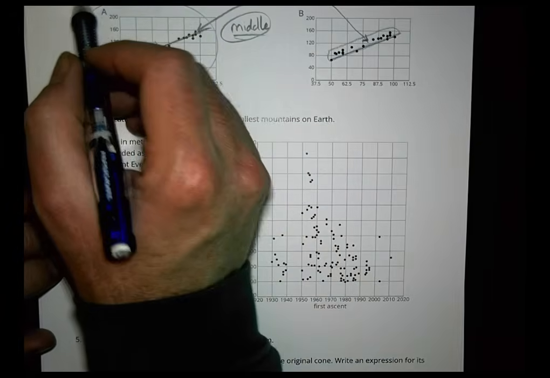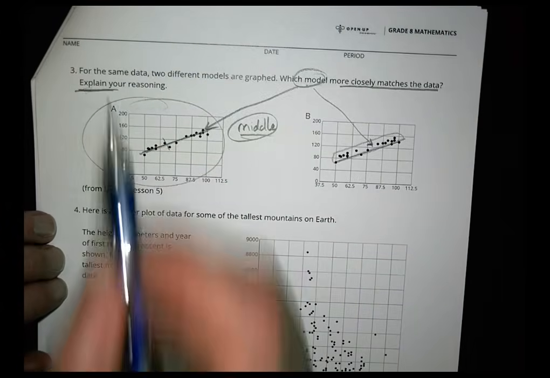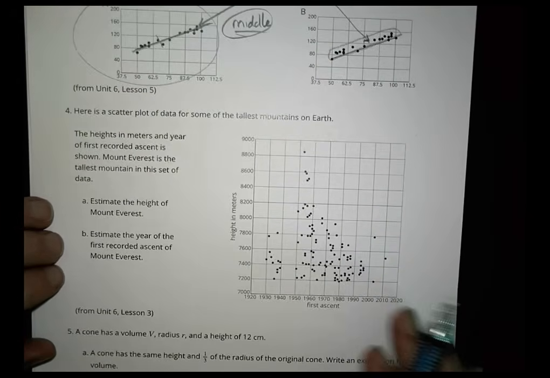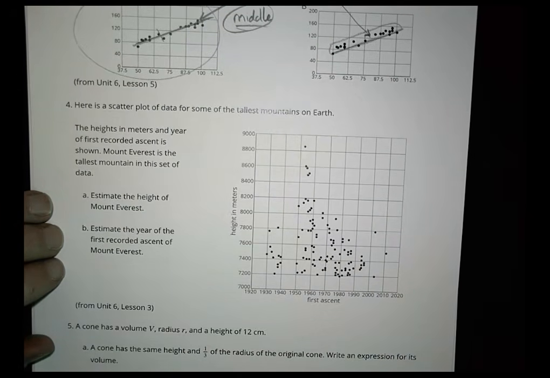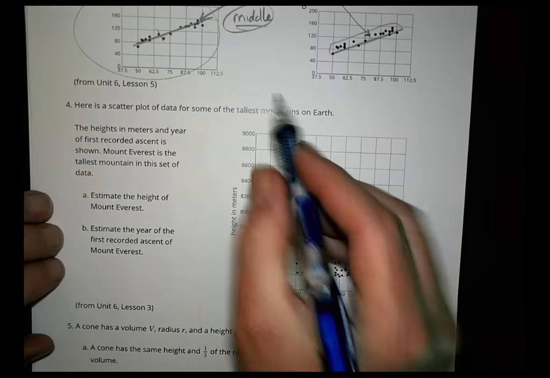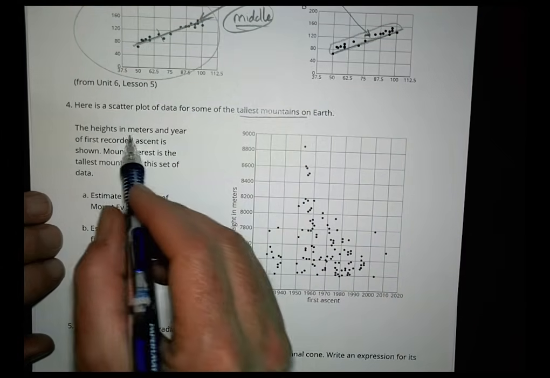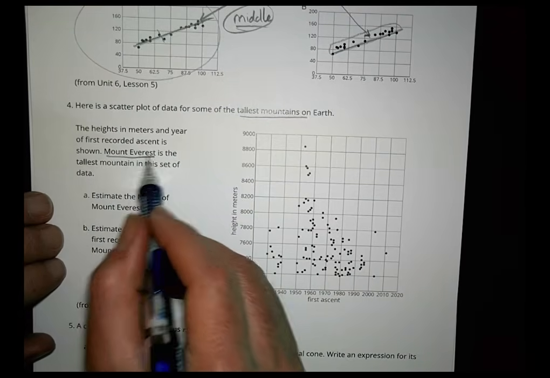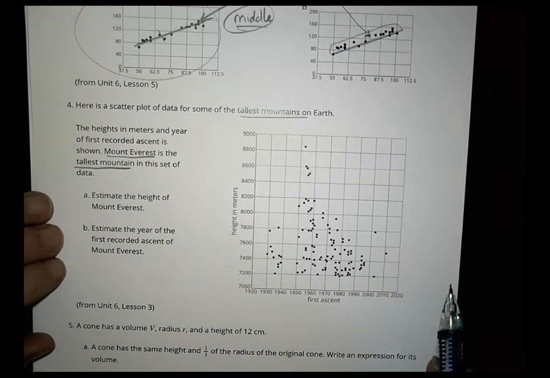And now for you, just to make a note here, make sure you explain your reasoning. I'm talking about it. You need to do more than just circle. Number 4. Here's a scatter plot for data for some of the tallest mountains on Earth. The heights in meters and year of first recorded ascent is shown. Mount Everest is the tallest mountain in this set of data.